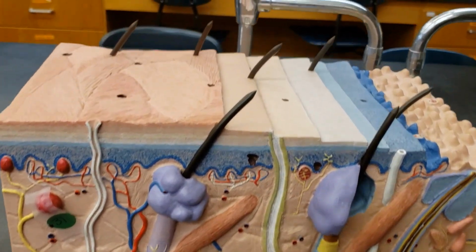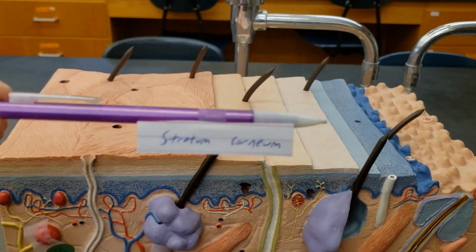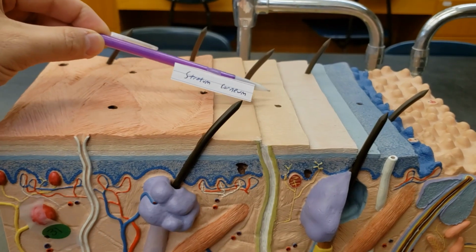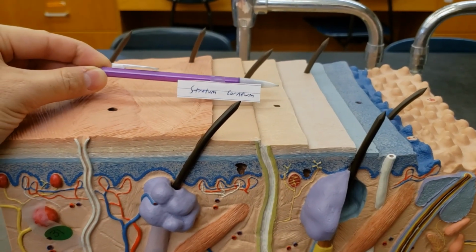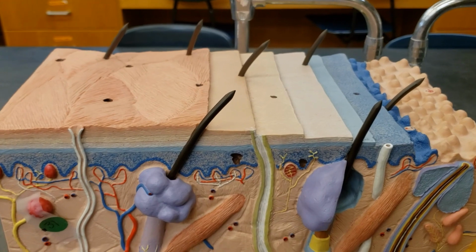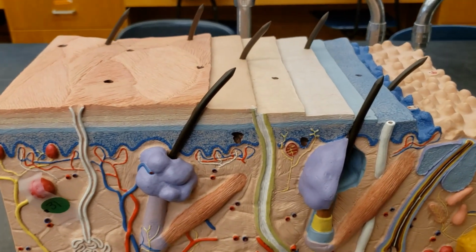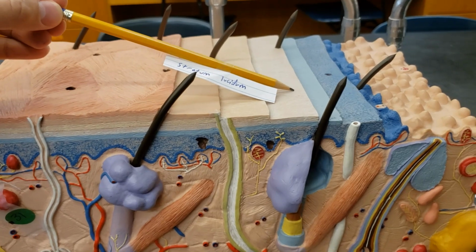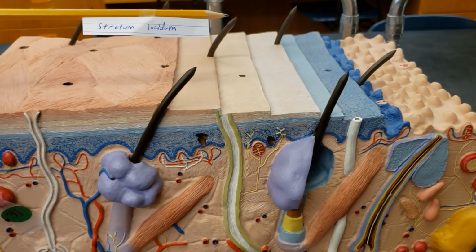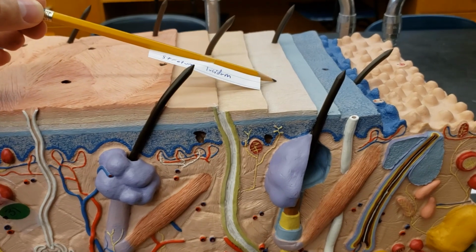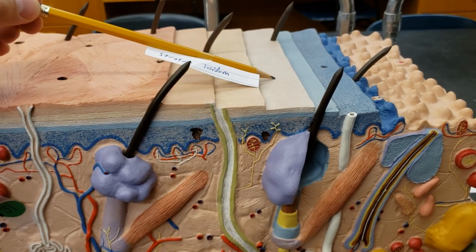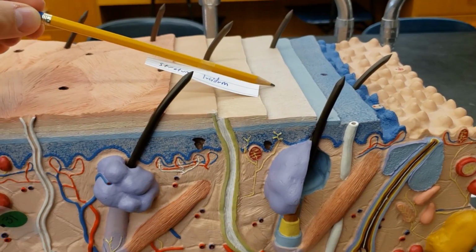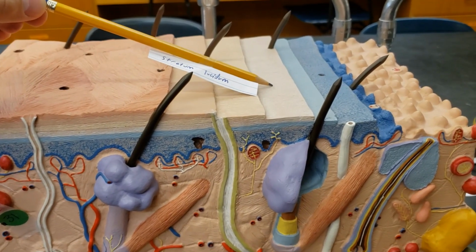So let's start off there. If we adjust, we're going to start with our first layer, the stratum corneum. It's these first three layers. All three of those, stratum corneum. Next up, stratum lucidum. Seen here, the point of the pencil. So that's the stratum lucidum. Now typically on skin with hair like this, you would not see the stratum lucidum. It's only found in thick skin areas, so palms of your hands, soles of your feet. But for our purposes, that is lucidum. So make sure you know what the pencil is pointing to.